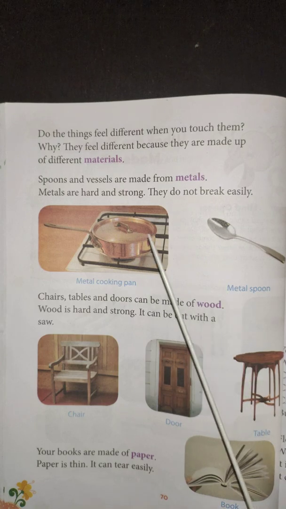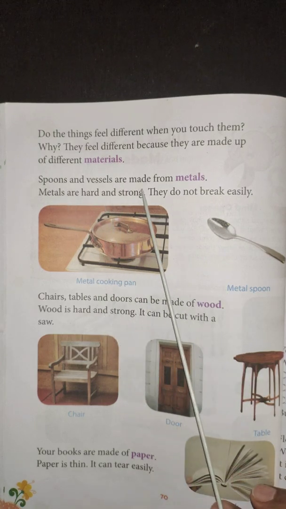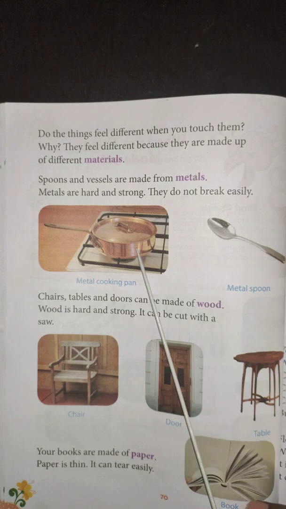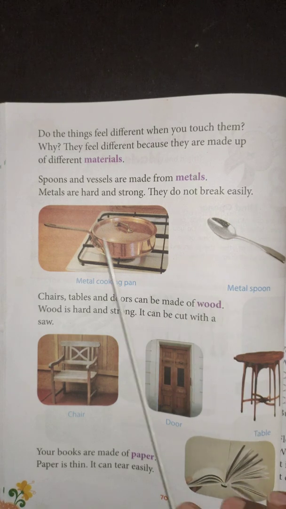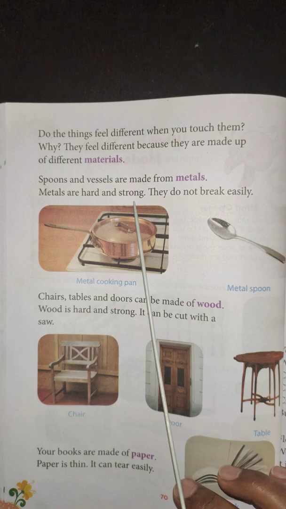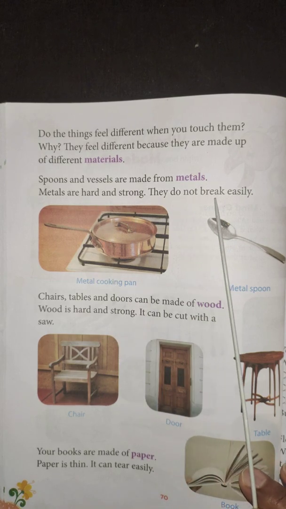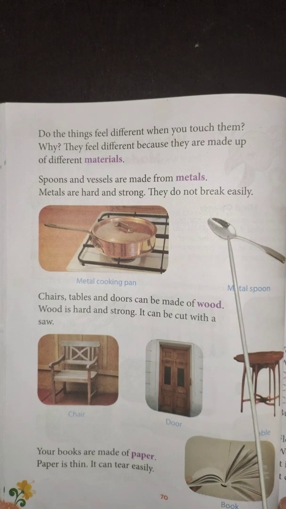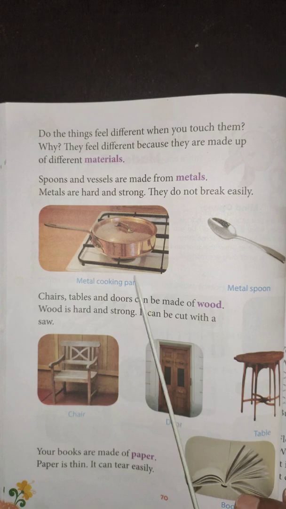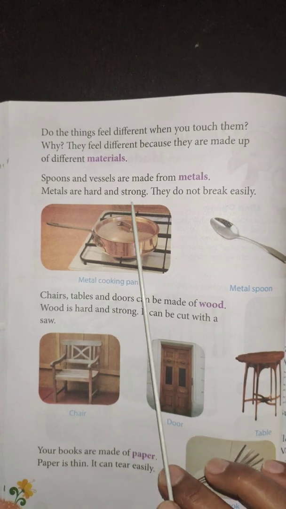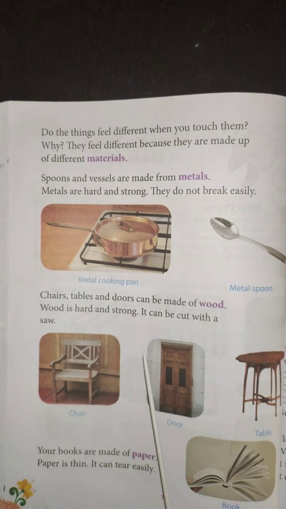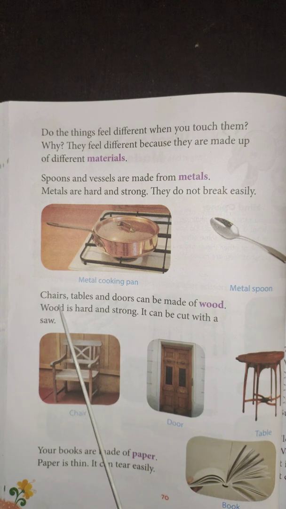We'll learn a few examples now. Spoons and vessels are made from metals. Metals are hard and strong. They do not break easily. In these images, you can see a metal spoon and a metal cooking pan. As metals are hard and strong, they are used to make many things, including metal spoons and even cooking pans. Then, chairs, tables and doors can be made of wood.